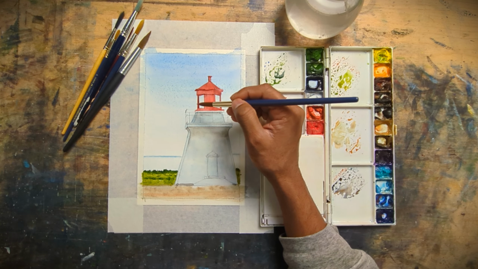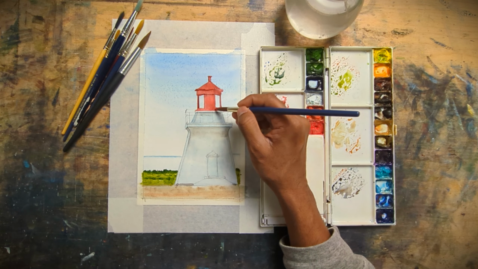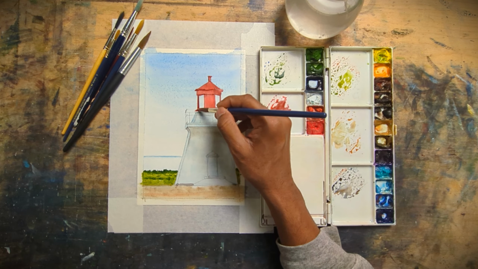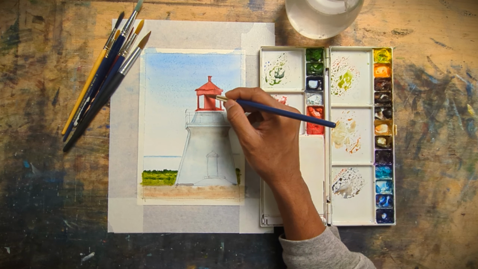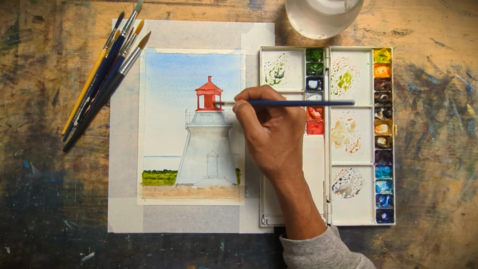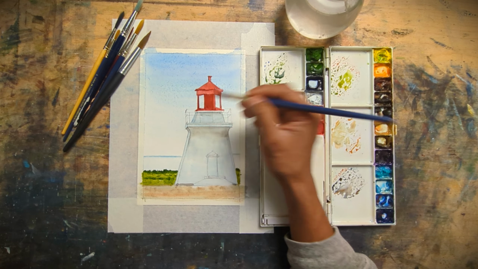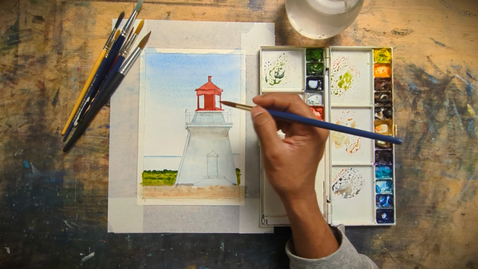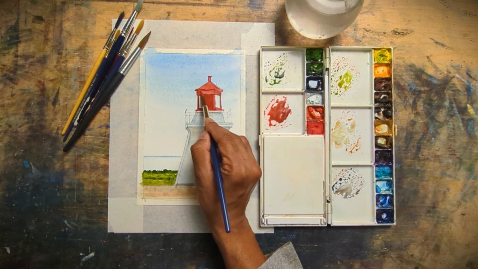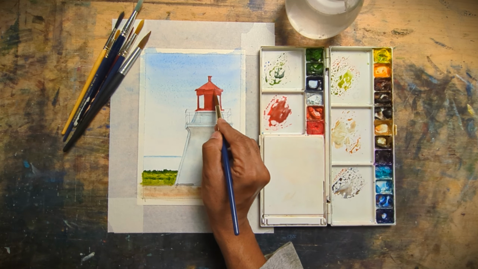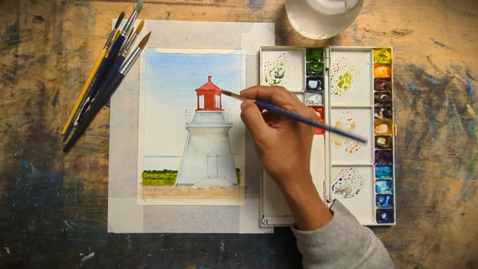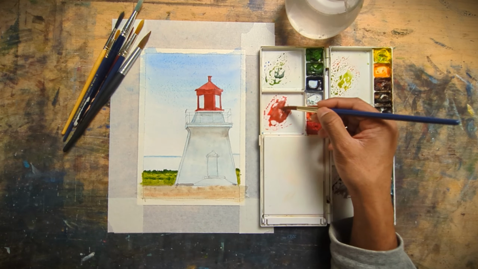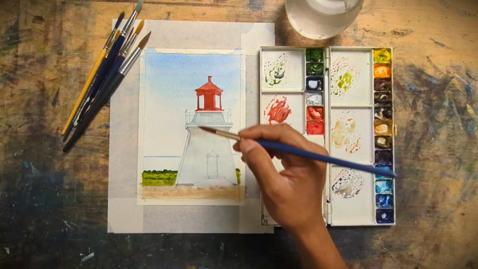Same thing here, and same thing here as well. And it goes here, and we'll just add it to here. And you can see that now there is the shadow side and the light side. I'm going to do the same thing here, and there you go. Now you can see that it looks three-dimensional.